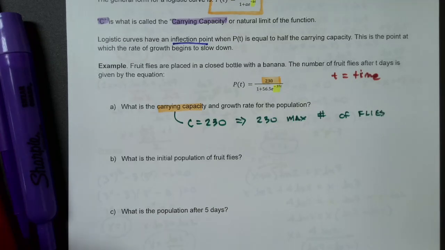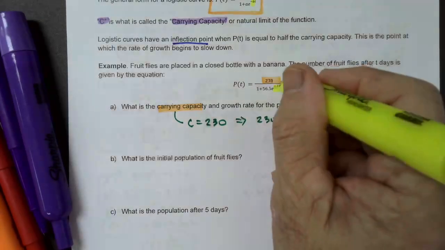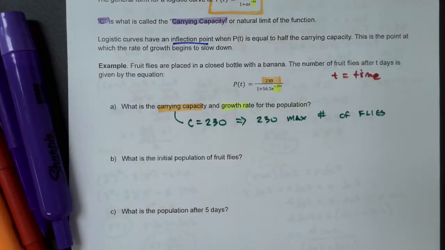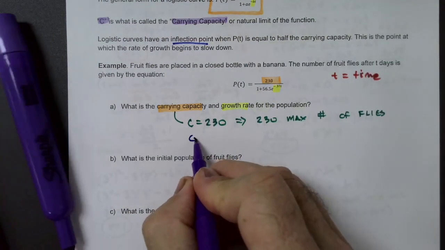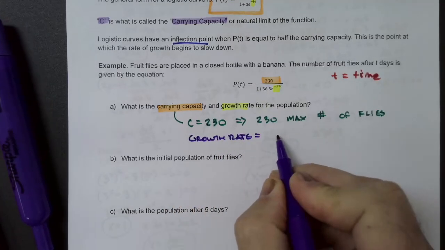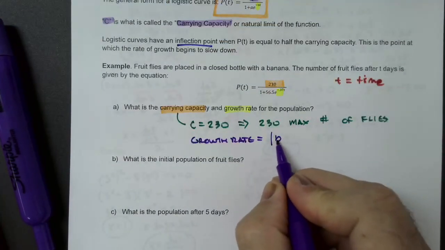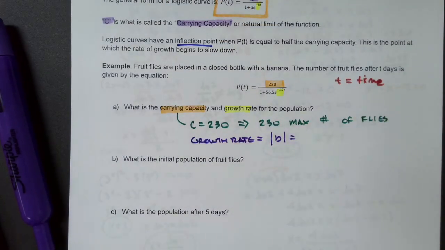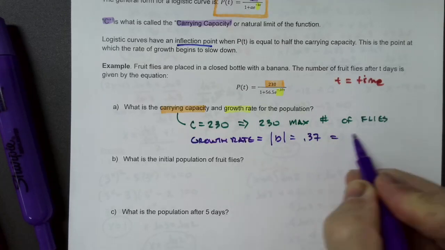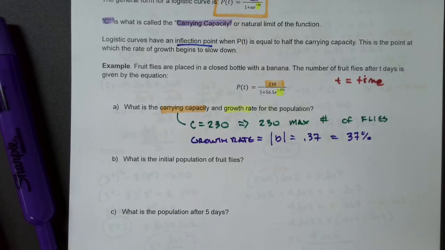Okay. And then next, it's asking for that growth rate. This value right here, at least the absolute value of that, is our growth rate. So our growth rate is actually, and that's a b up here in the equation, the absolute value of that b, or 0.37, which of course we can write as 37%. It's growing at a rate of 37%.